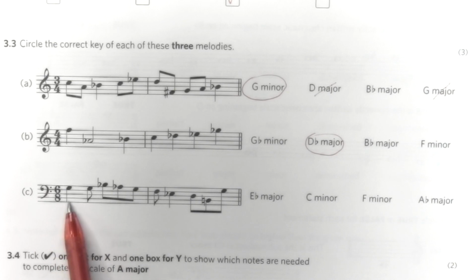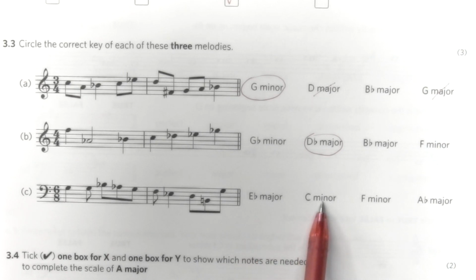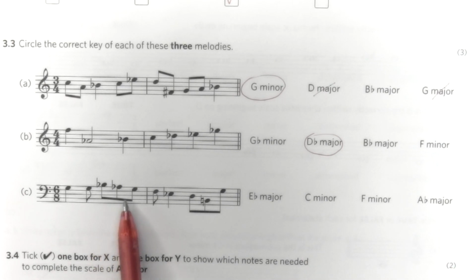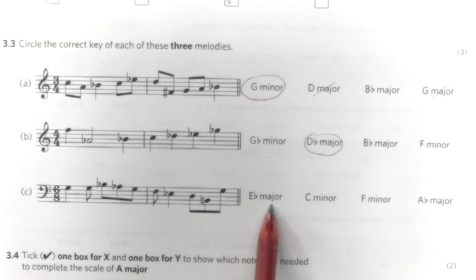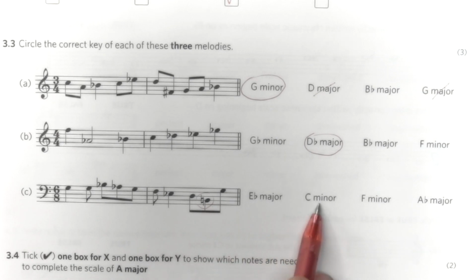Okay, last one. We have flats again, and let's see, E flat major, C minor, F minor, A flat major. So all of them have flat in their key signature, so we can't again exclude anything yet. Let's see, Si, Mi, La. We have 3 flats. With 3 flats, we can be in E flat major or in C minor. And which note can tell us the truth? Again, the leading note. This B natural here is the leading note of C minor. So again, the answer is C minor because of that.